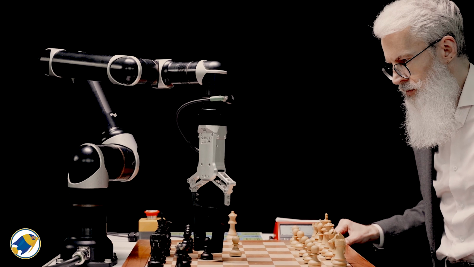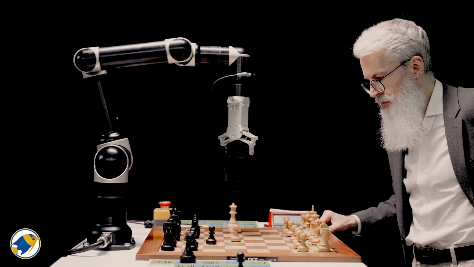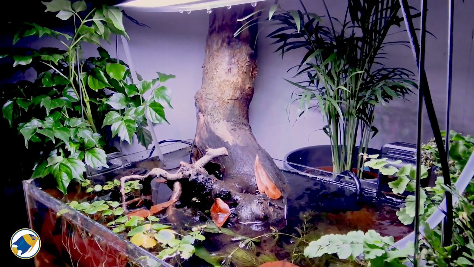Can AI create a blackwater aquarium? Today, we're putting that to the test. Now imagine combining the power of artificial intelligence with the natural beauty of building aquariums. But could it work? Well, we're about to find out.